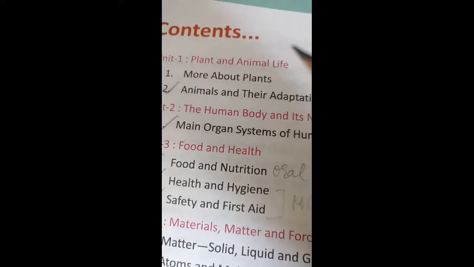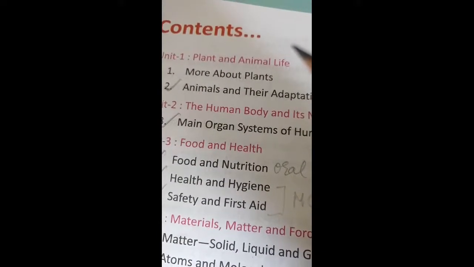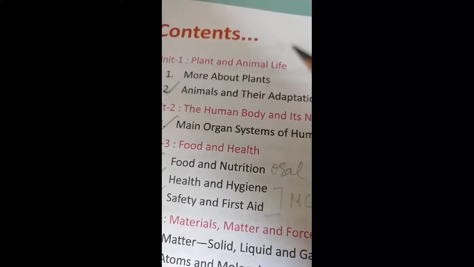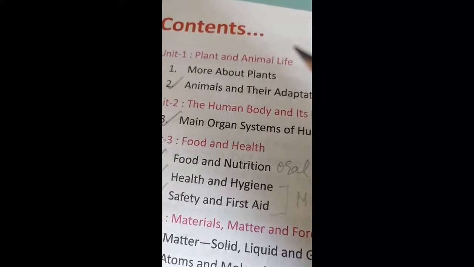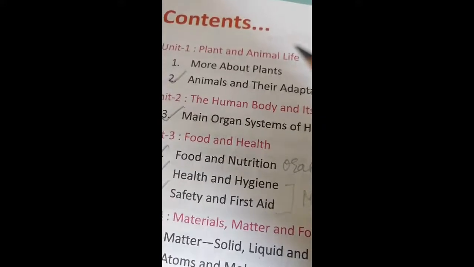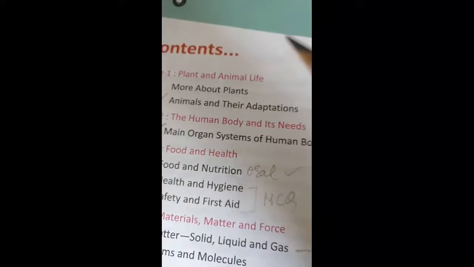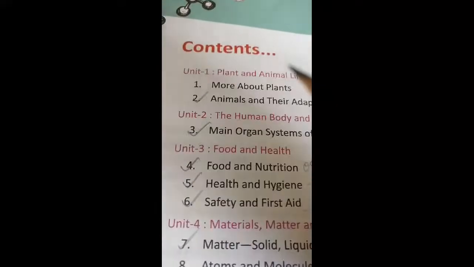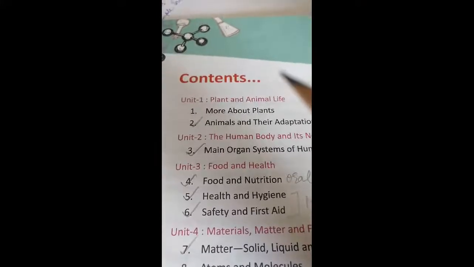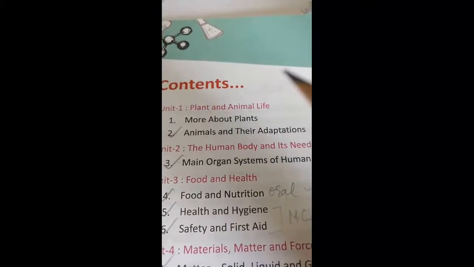It may start from the 21st of September, so there are many days for the preparation of your subject. I am telling you repeatedly that for oral we will ask you from chapter 2 and 4, and for MCQ based on chapter 5 and chapter 6.